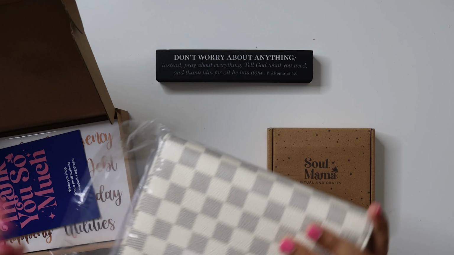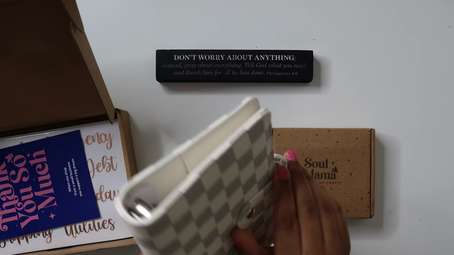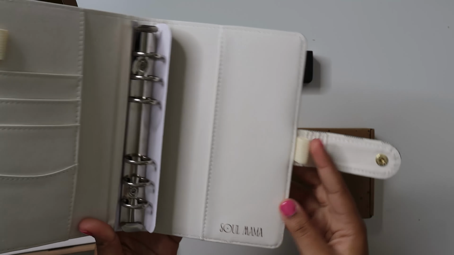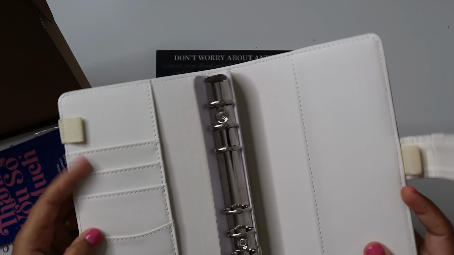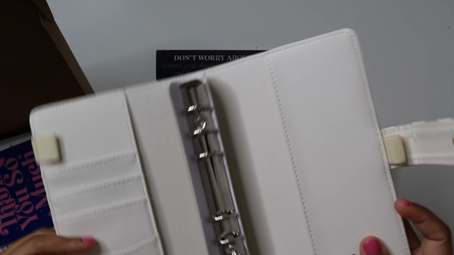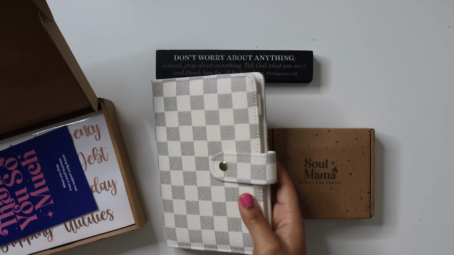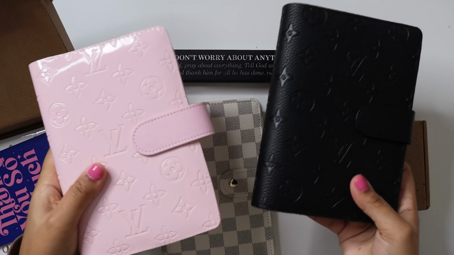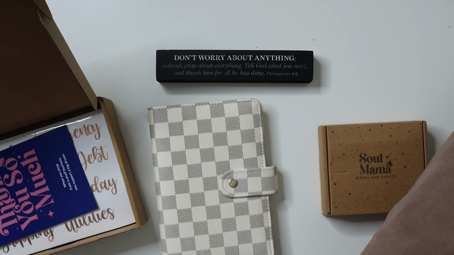I think I'm going to use this one for my daughter's categories and stuff for her. It is so pretty, cute. It has Soul Mama on it. But this is an A6 binder. You get some pockets, and it's a 6-ring binder, but this is just the size. You can fit this in a purse, but I honestly keep all these kinds of binders at home. If you watch my budget videos, these are the A6 binders I use for my cash envelopes and sinking funds.